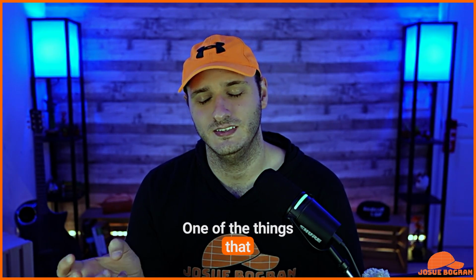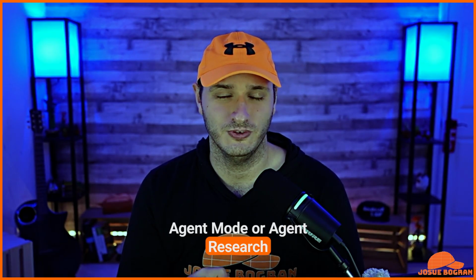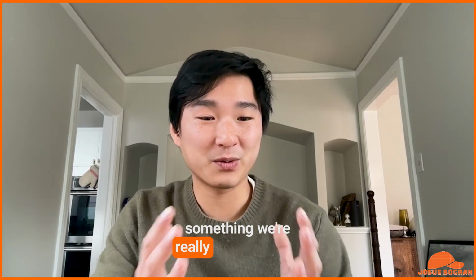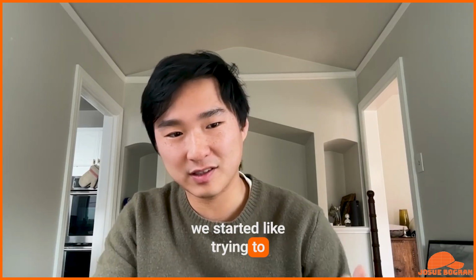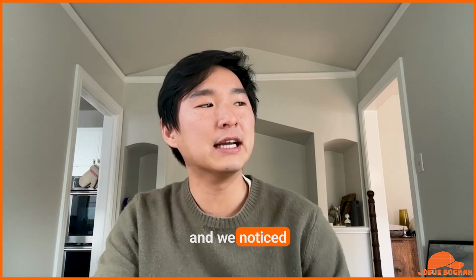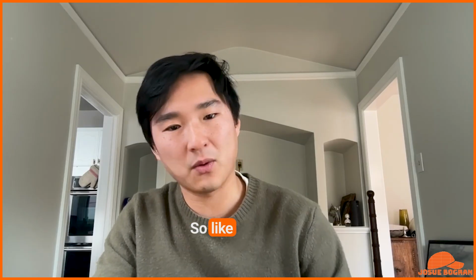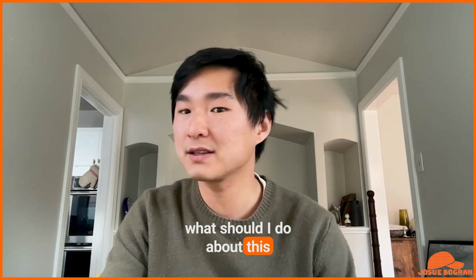One of the things that Databricks teased out was the agent mode or agent research mode. Knowing Databricks, I don't know what the name is at this point. So Research Agent is something we're really excited about. The story goes, when we launched Genie, we started talking to our customers to figure out what they're asking Genie and what they're using it for. And we noticed that a lot of people are asking more open-ended questions, right? Like, why did something happen? What caused this? What should I do about this?